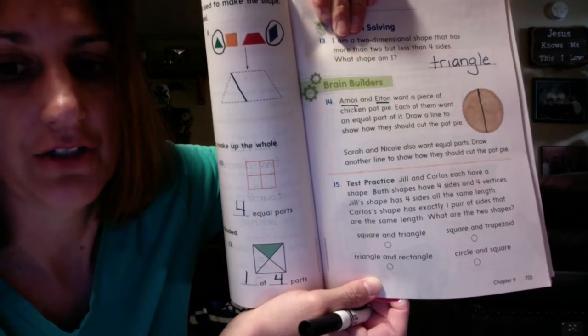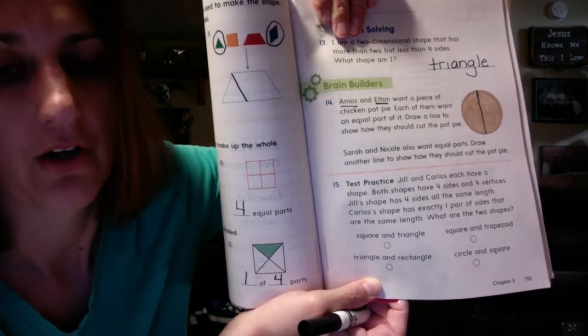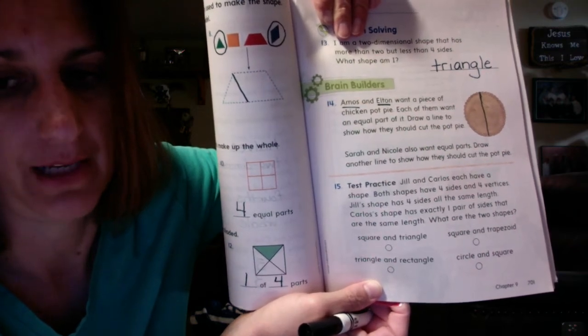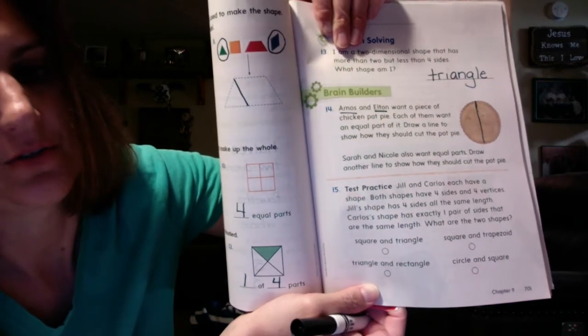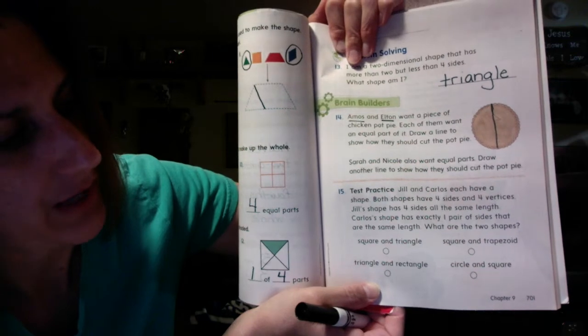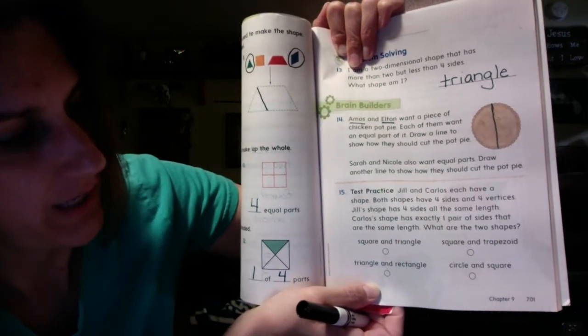Then it says Jill's shape has 4 sides all the same length. Carlos's shape has exactly 1 pair of sides that are the same length. What are the 2 shapes? So what 2 shapes would I have? Would I have a square and a triangle, a square and a trapezoid, a triangle and a rectangle, or a circle and a square?